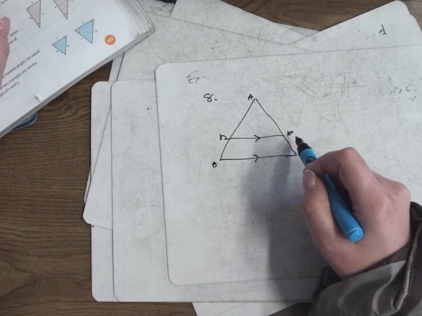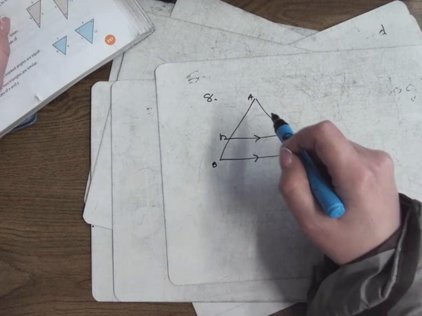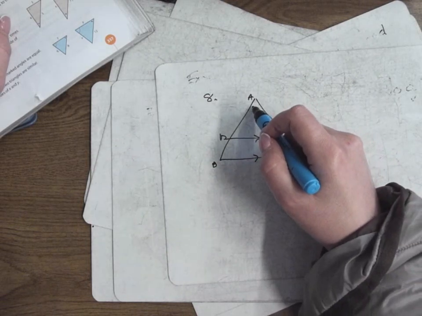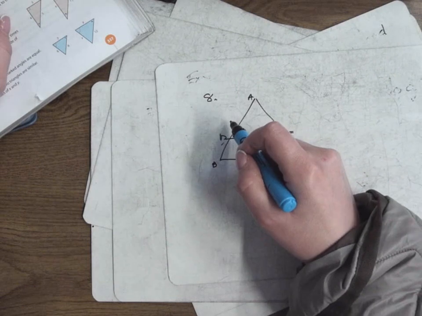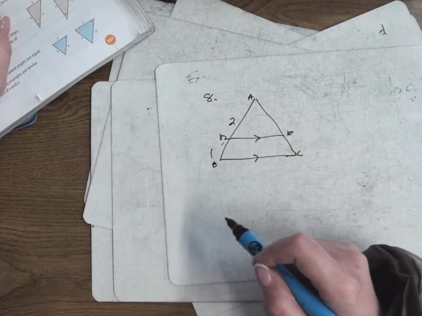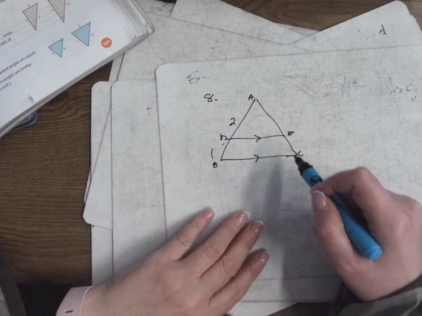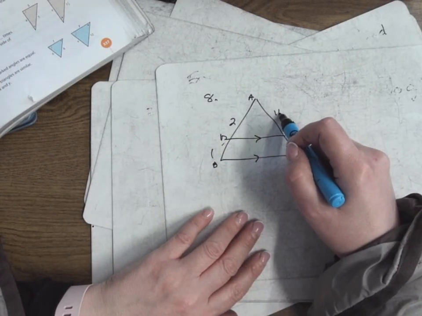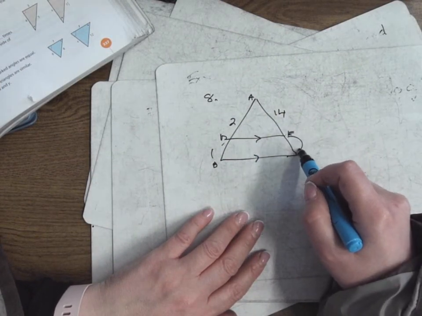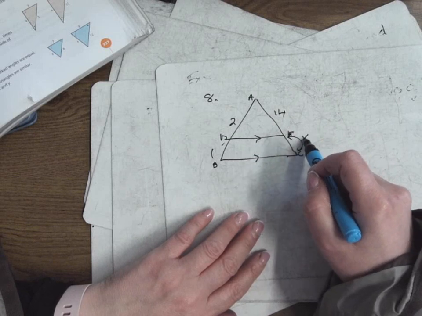E to C, and they said AD is to DB as 2 is to 1. Is that right? AE is 14, A to E is 14, and it says find EC. So I'll call that x.